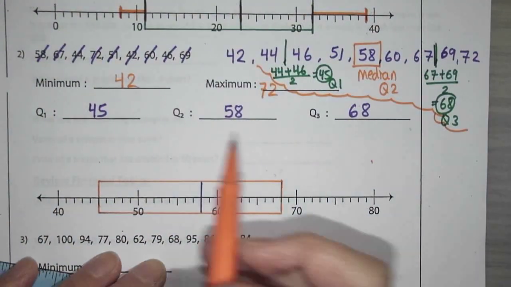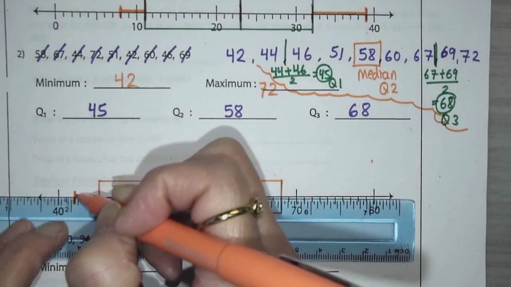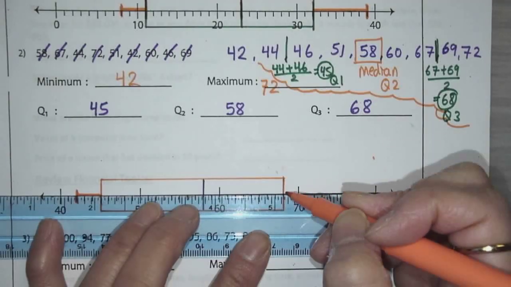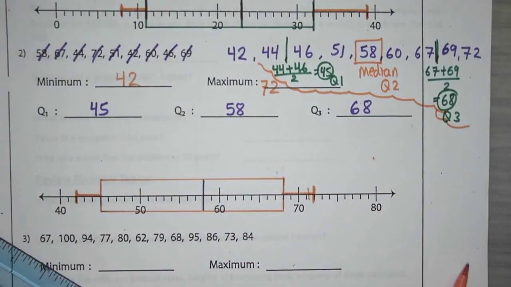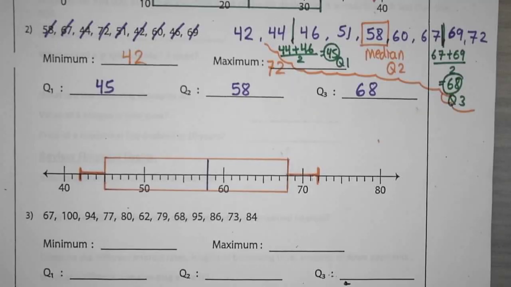Okay, and the whiskers go to the minimum, which is at 42. There, and 72, which would be here. Oops, sorry, it's a bit messy there. There we go, so 72. And that's my box and whisker.